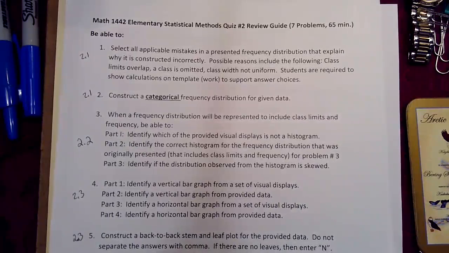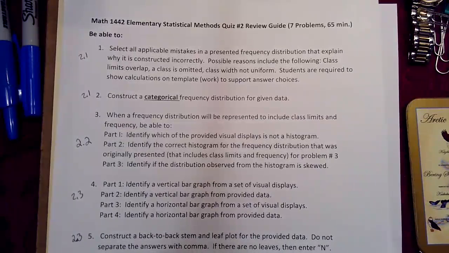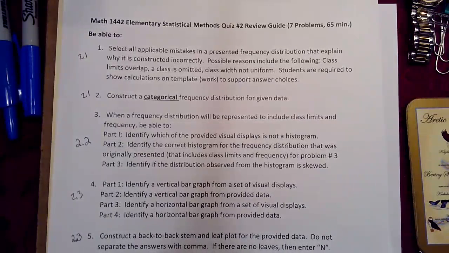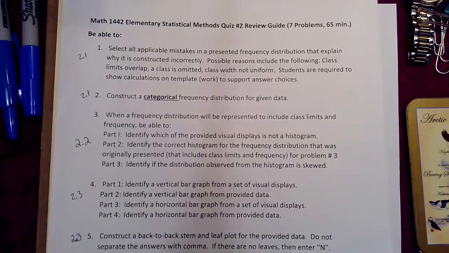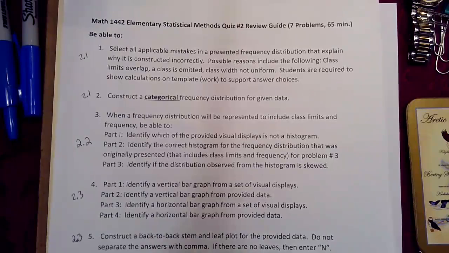You want to upload that first, but then the other thing you'll be uploading, and these are requirements, is your work. I will make available to you a quiz template where you will show your work and upload that. And that needs to be turned in within 15 minutes of you submitting your quiz number 2.